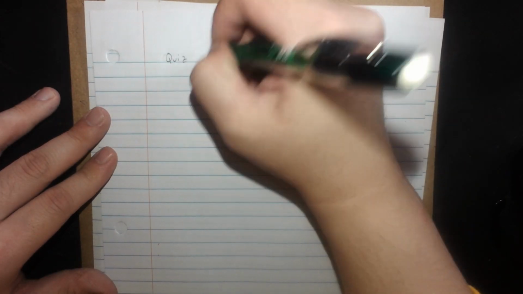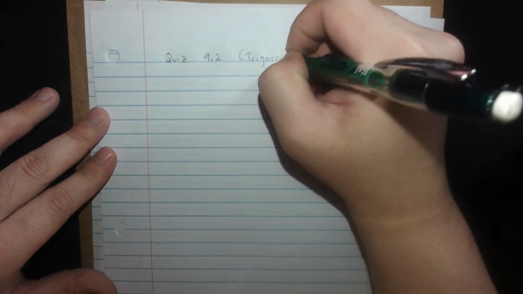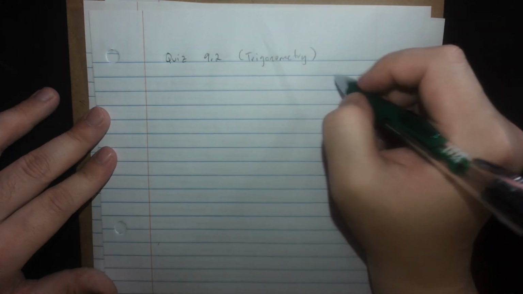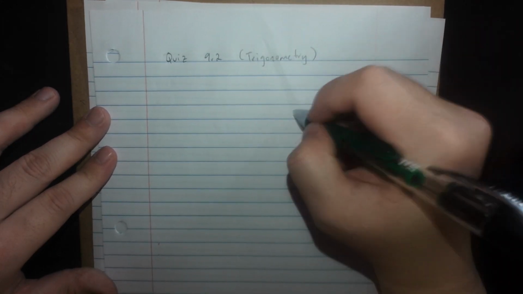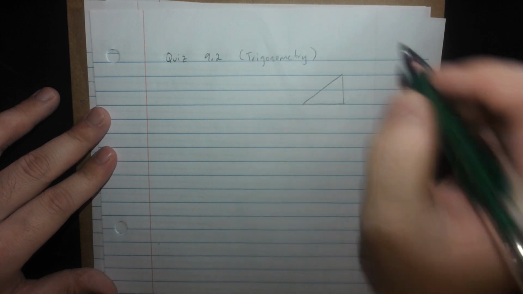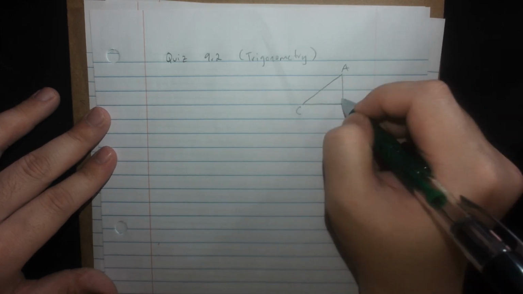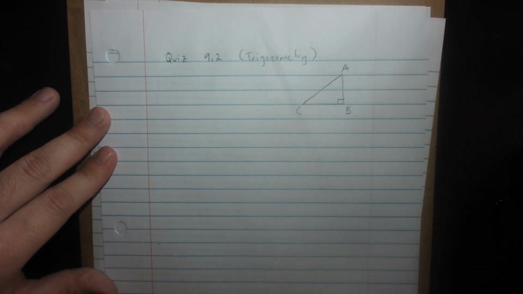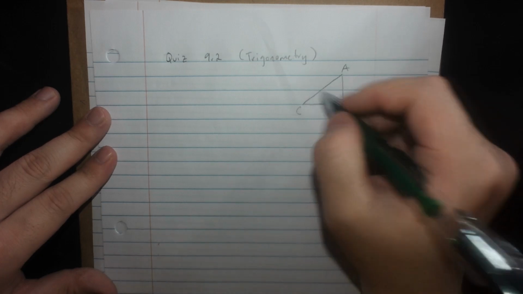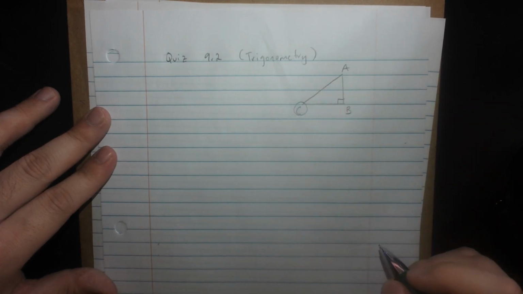All right, so this quiz will be over trigonometry. Let's say you have a right triangle labeled as A, B, C. So we have a right triangle ABC, and this right here is your angle of reference.